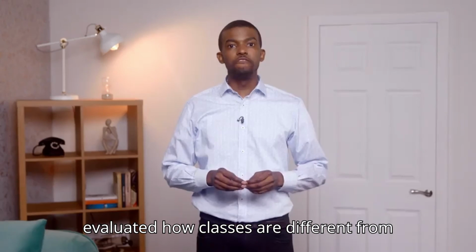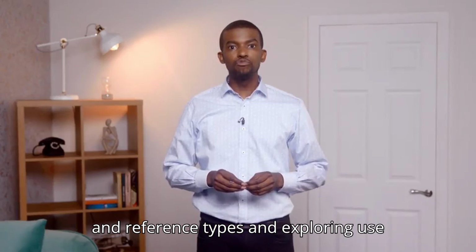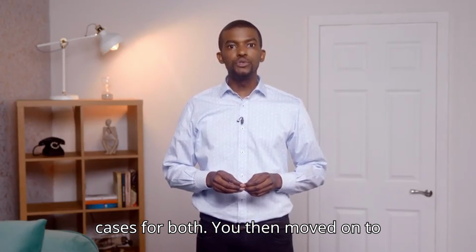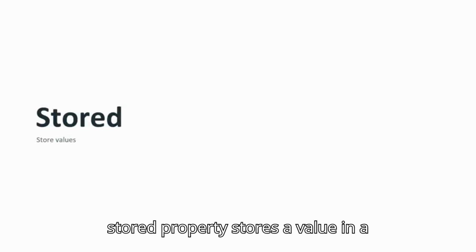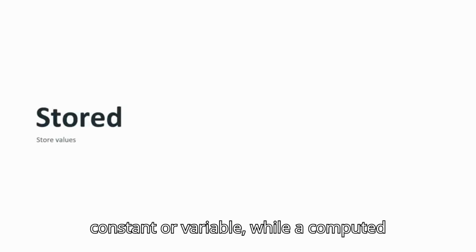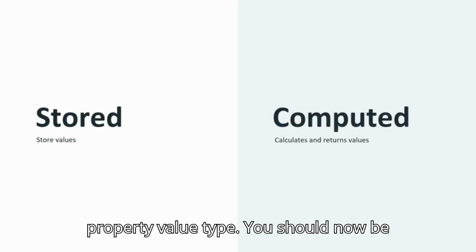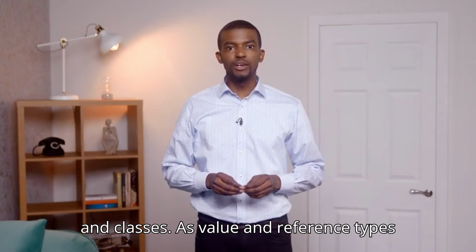What's more, you evaluated how classes are different from structs by distinguishing between value and reference types and exploring use cases for both. You then moved on to learn more about stored and computed properties. You discovered that a stored property stores a value in a constant or variable, while a computed property calculates a value and then returns the value to the declared property value type. You should now be able to differentiate between structures and classes as value and reference types, and identify when to use one over the other.